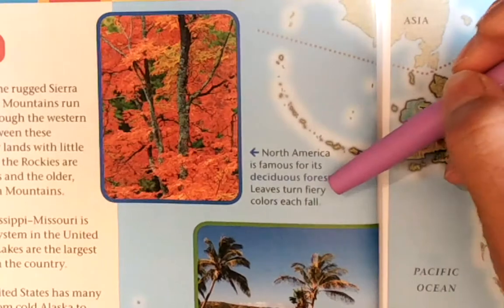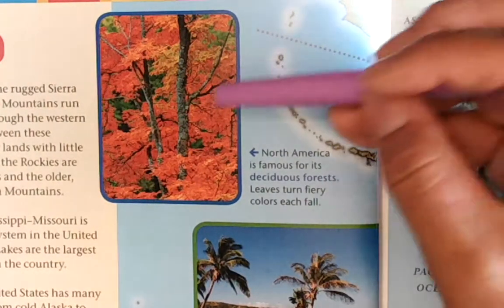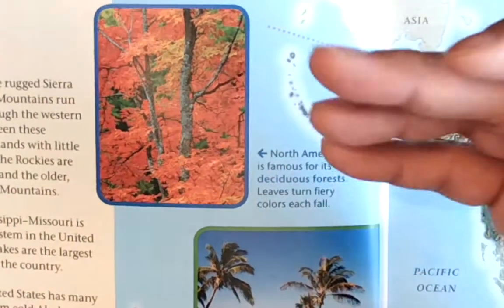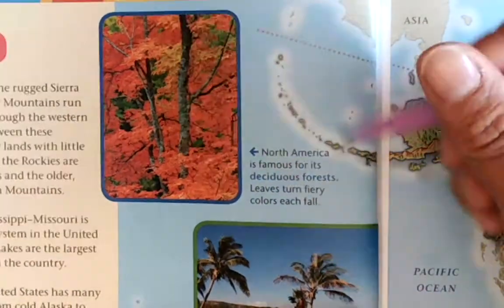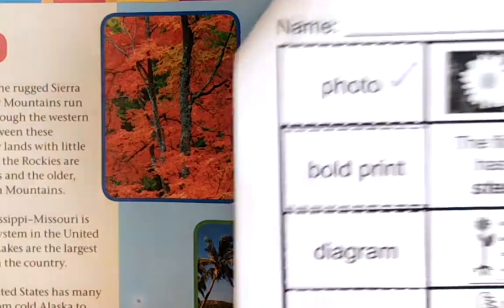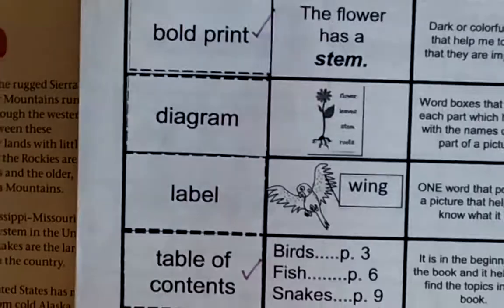Evergreen. No, but yes, those are the types of trees. The deciduous forests are the types of forests where the tree leaves fall off, right? And so here we see it in bold print. So there is bold print also in this book.